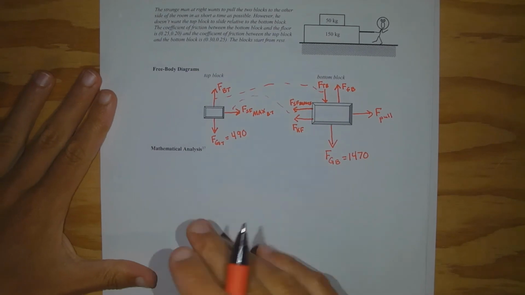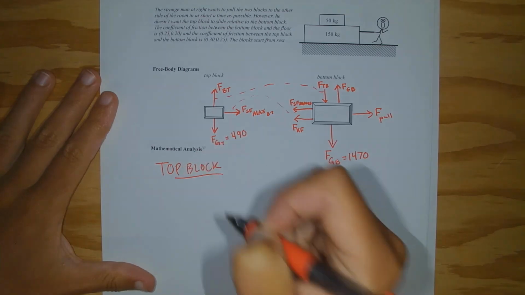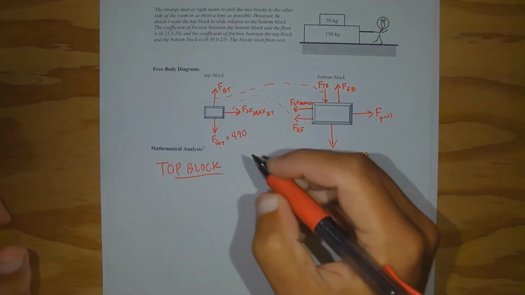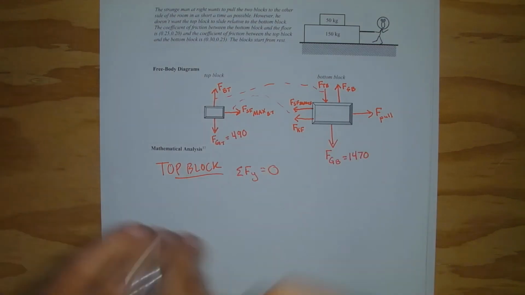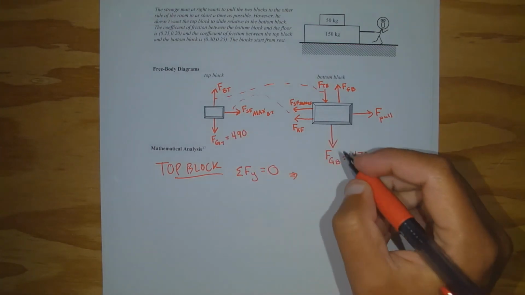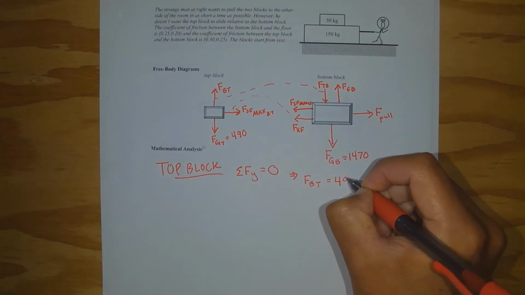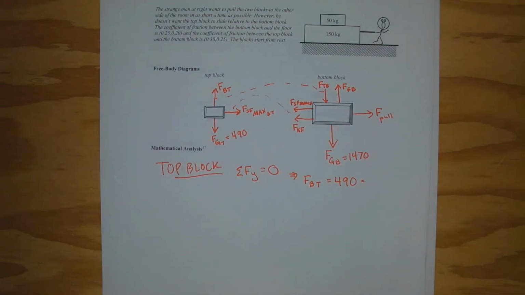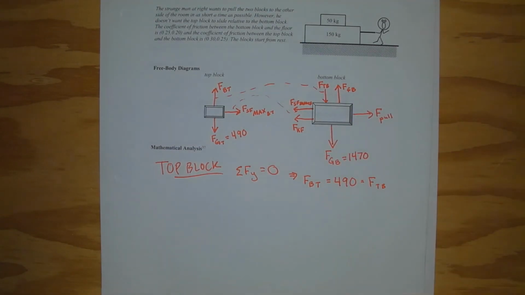Okay, so I'm going to start off by looking at the top block. And I'm going to do Newton's second law in the y direction first. So this is the sum of the forces in the y direction. The top block is not moving in the vertical direction, and so the sum of the forces in the y direction is equal to 0. This means that the forces in the y direction balance. So the force that the bottom block exerts on the top block is 490, and by Newton's third law, the force that the top block exerts on the bottom block has the same magnitude. So we found two of our unknown forces.